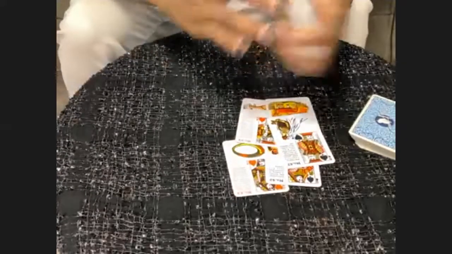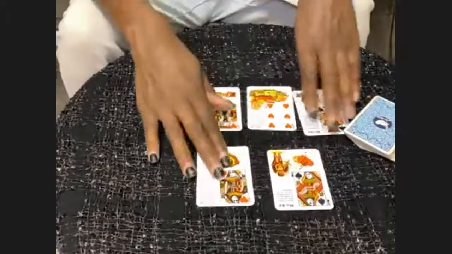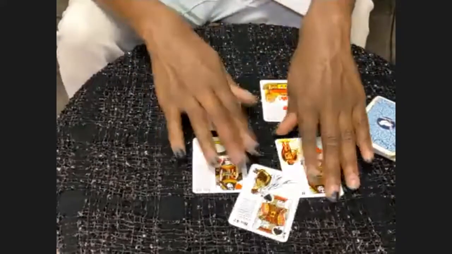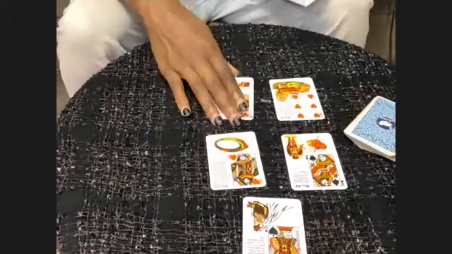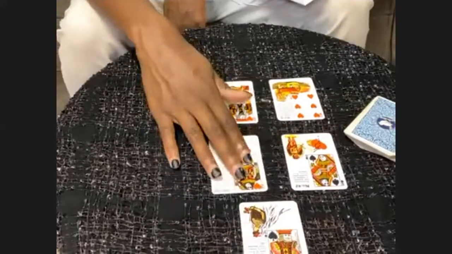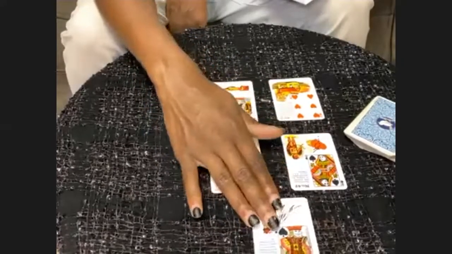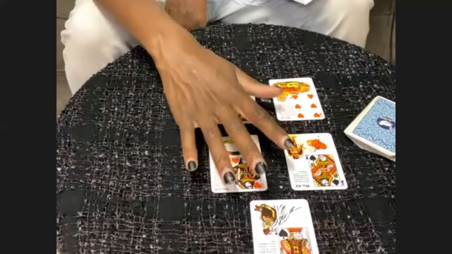Now, these cards are significator cards. A significator card, again, is the focus of a reading. Any card can be a significator card. Please do not ask a silly question like, are these the only 5 cards that are significator cards? Please just don't be that slow.